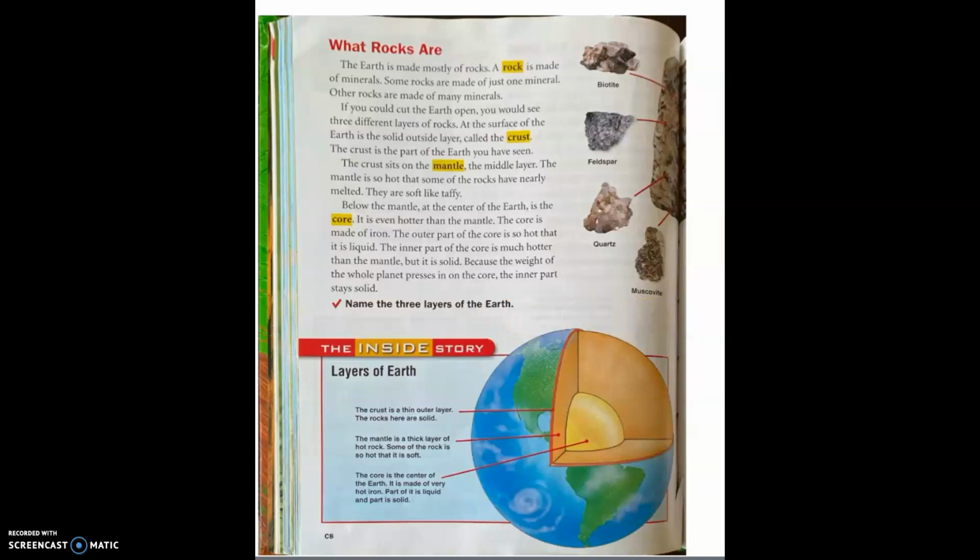Below the mantle, at the center of the earth, is the core. It is even hotter than the mantle. The core is made of iron. The outer part of the core is so hot that it is liquid. The inner part of the core is much hotter than the mantle, but it is solid. Because the weight of the whole planet presses in on the core, the inner part stays solid.